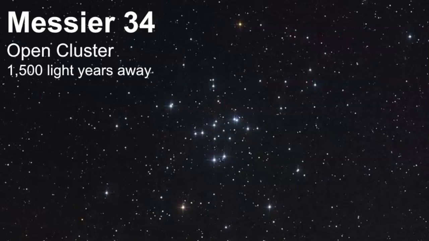This is an open star cluster that's estimated to be 1,500 light years away. It has a visual magnitude of about 5.5, so you should be able to see it with the naked eye if you have some really dark skies. If you live in an area with lots of light pollution, this may be challenging to see.